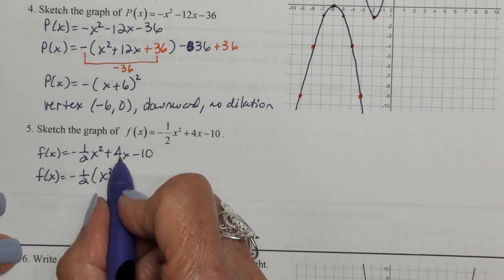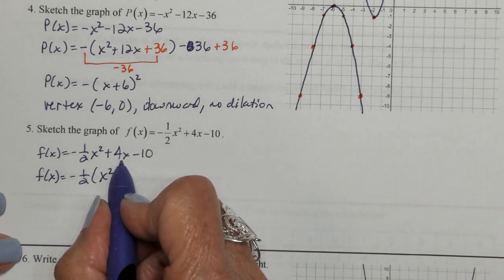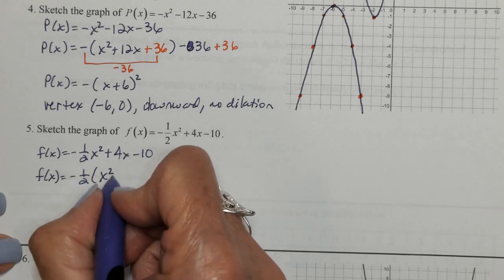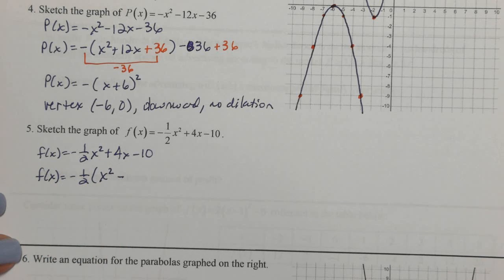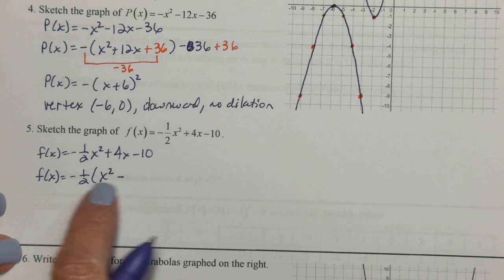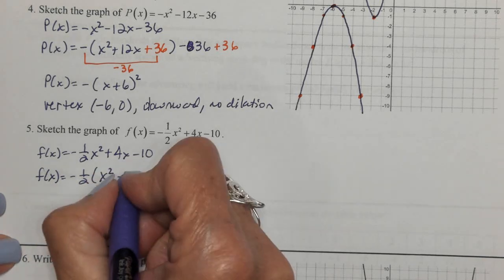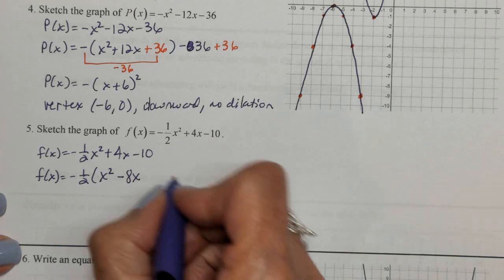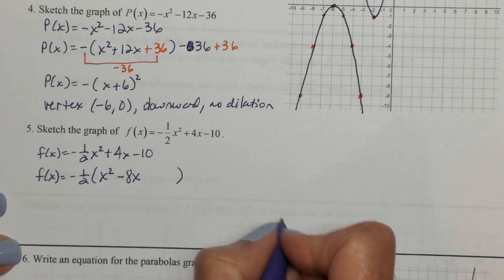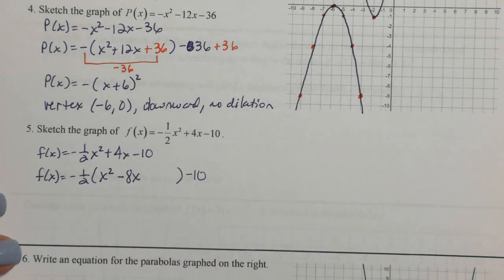Now, what do you get when you factor out a -1/2 from a positive 4x? Well, it's going to be negative, because a negative times a negative is a positive. What do you multiply 1/2 by to get 4? It's going to be an 8, right? 1/2 times 8 is 4x. Leave the space. Put your -10.